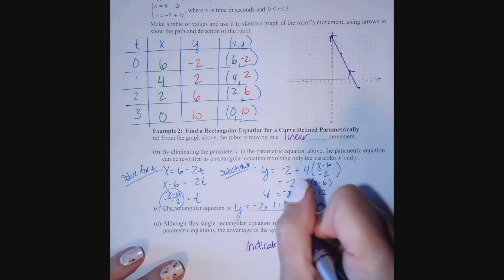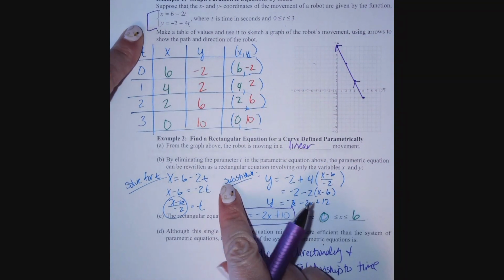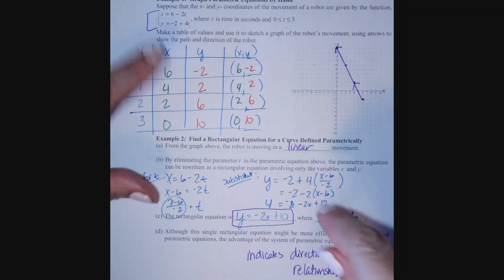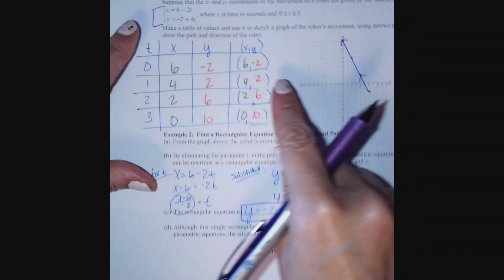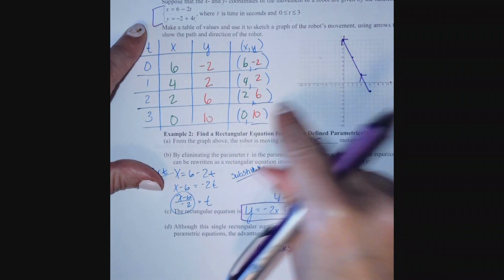So this single equation is going to give me the exact same output as this system of equations. They have the same output from -2 to +10. What this lacks is a feeling of the relationship to time and that directionality. So we don't see that progression.